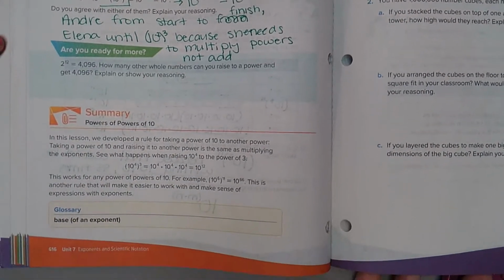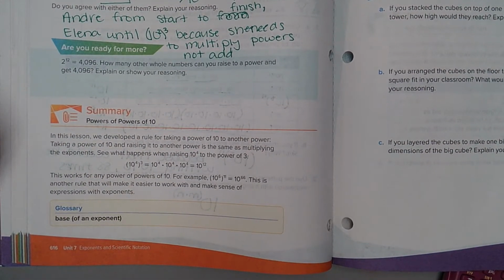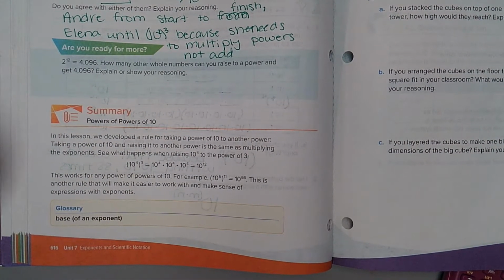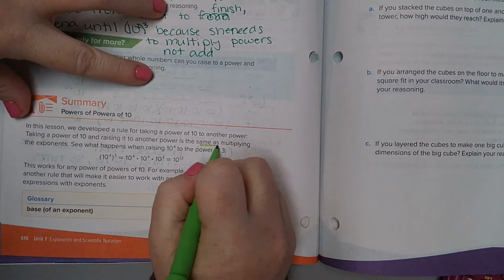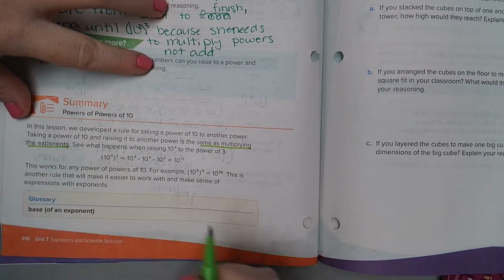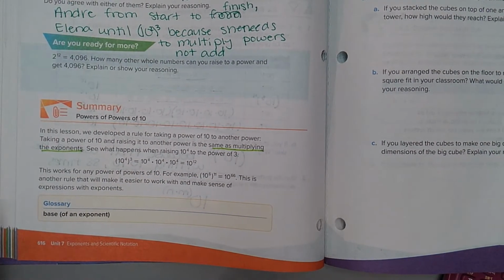Summary. In this lesson, we developed a rule for taking a power of 10 to another power. Taking a power of 10 and raising it to another power is the same as multiplying exponents. So we need to multiply exponents. See what is happening.